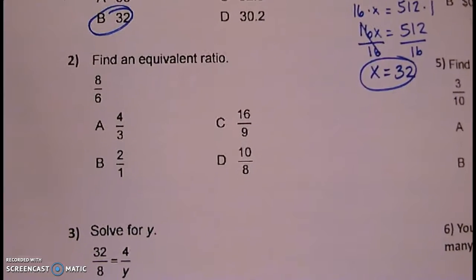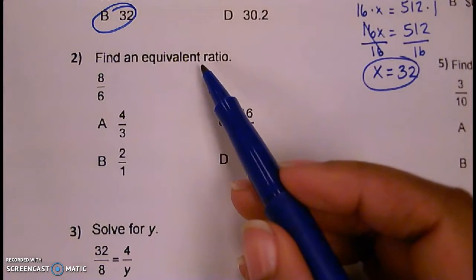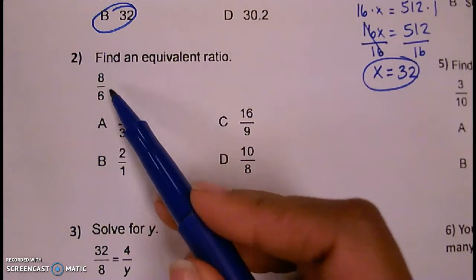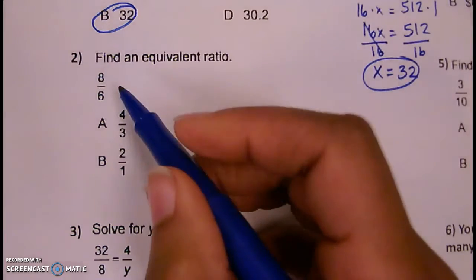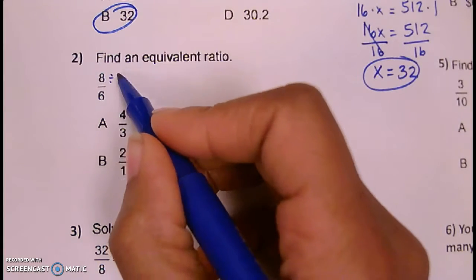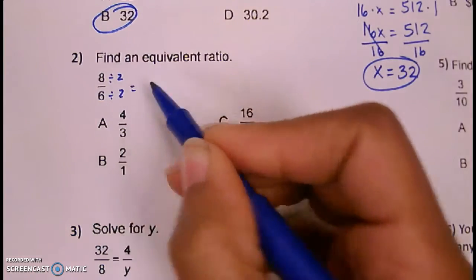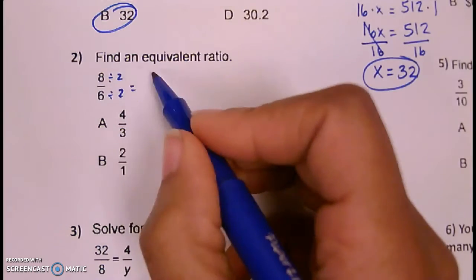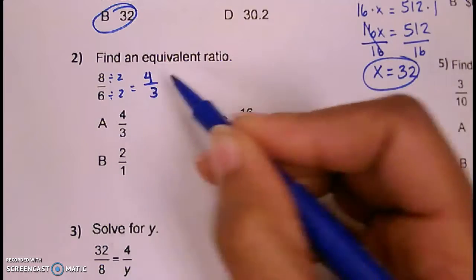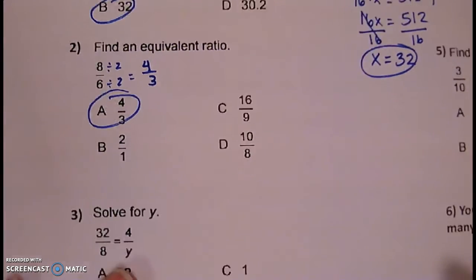Moving on to the next problem. This says to find an equivalent ratio. Well, I know that one thing that these two numbers have in common is that they're both even numbers, which means they can both be divided by 2. So I'm going to put my divide by 2 on top and the bottom. That's going to give me 4 over 3, which is going to be A.